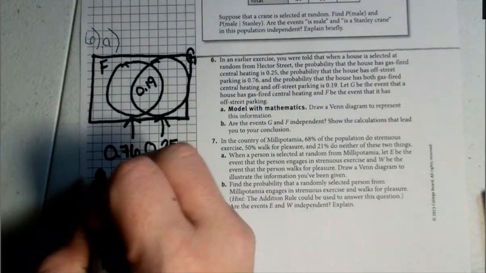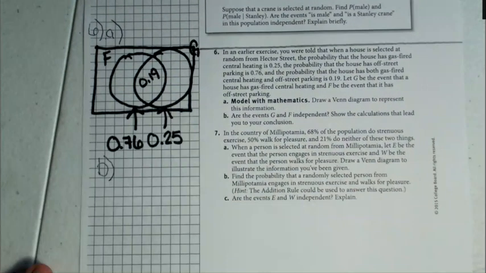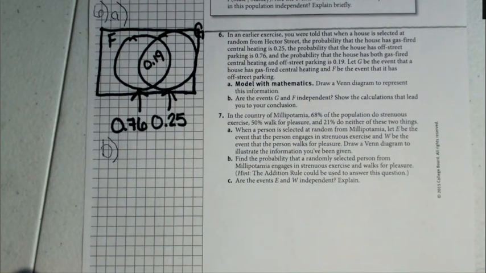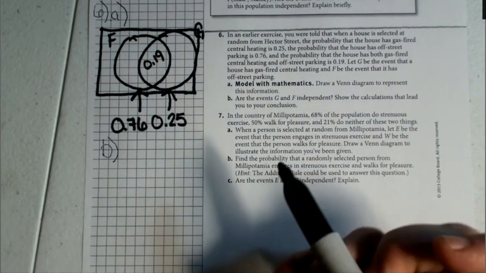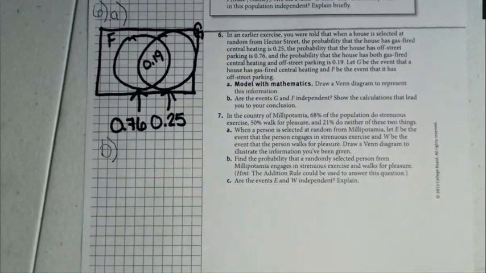B asks, are the events G and F independent? Well, let's take a look. So I want to know, is the probability of G given F equal to the probability of G? And is the probability of F given G equal to the probability of F?